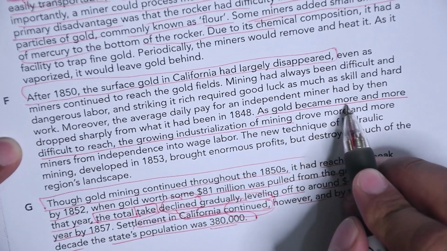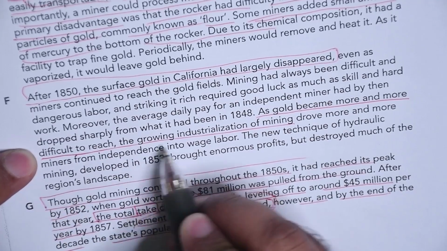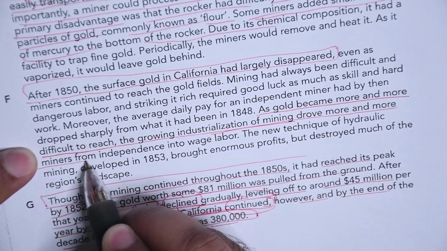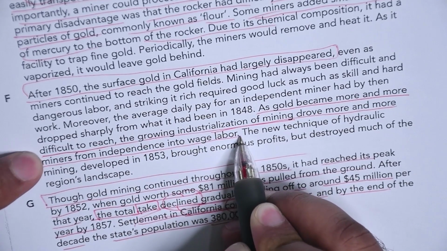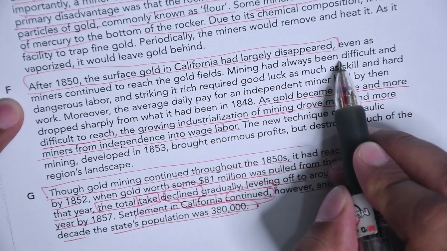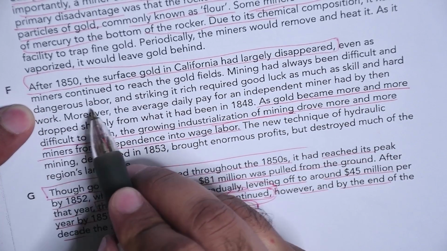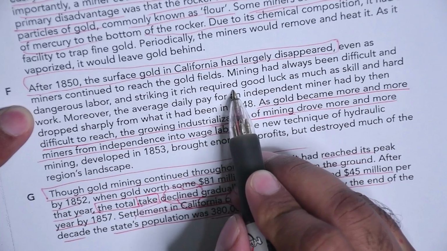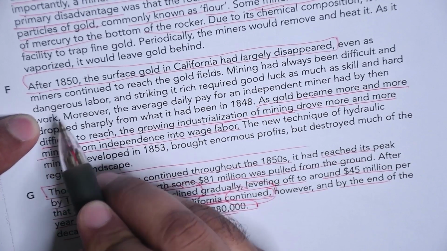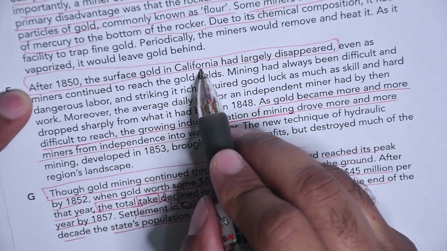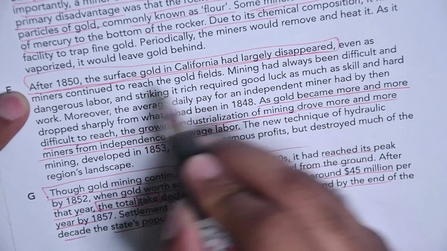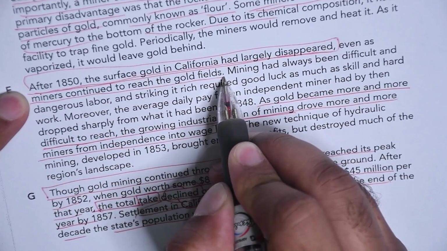As gold became more and more difficult to reach, the growing industrialization of mining drove more and more miners from independence into wage labor. The new technique, okay, it's not here. Mining had always been difficult and dangerous labor, and striking it rich required good luck as much as skill and hard work. Alright, now what is the beginning? After 1850, the surface gold in California had largely disappeared. Alright, the gold disappeared even as miners continued to reach the gold fields.